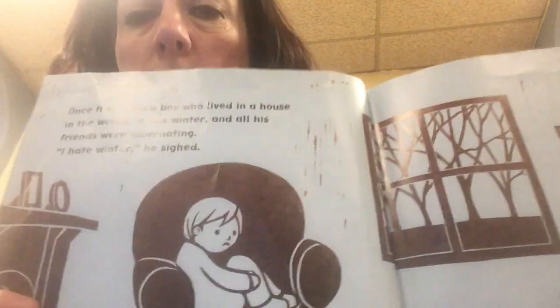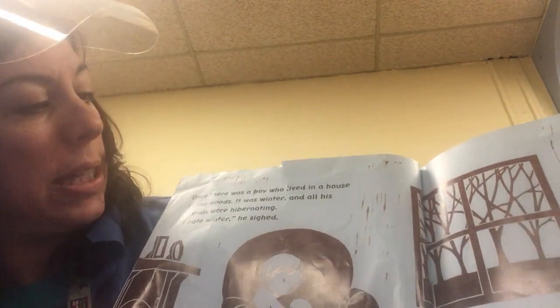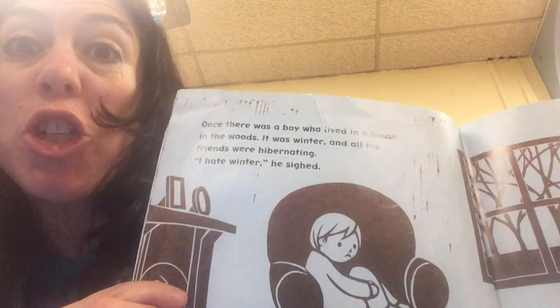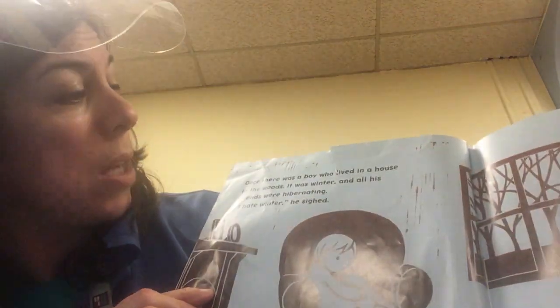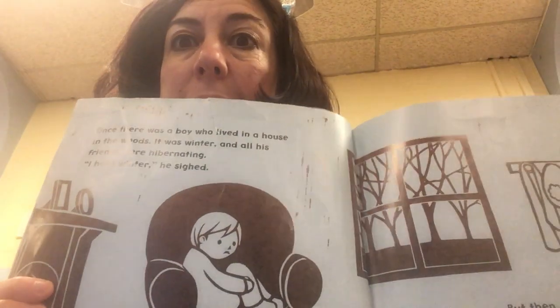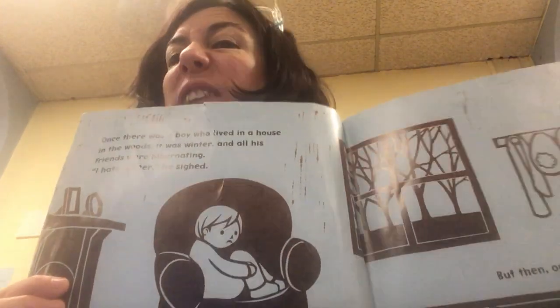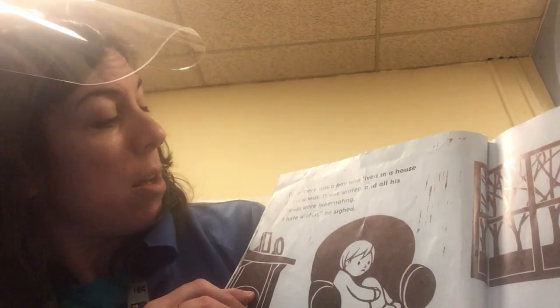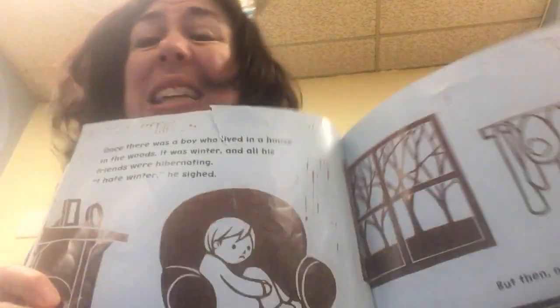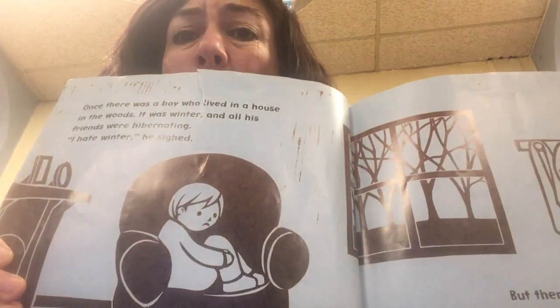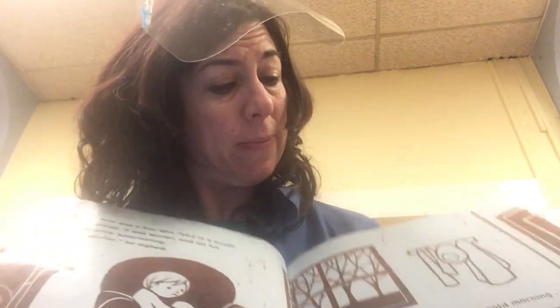Jack Frost. Once there was a little boy and he lived in a house in the woods, and it was winter. So it's winter just like us. It's all cold. But all his friends were hibernating. Hibernating means you go to sleep for all of the winter. Often it's in a den underground. Well, his friends were hibernating, so he didn't like winter. He felt all on his own and sad.